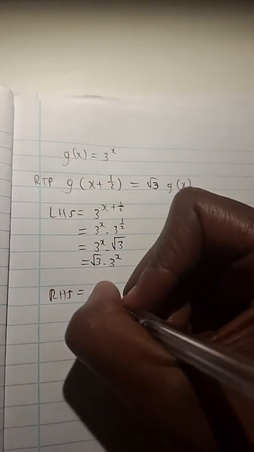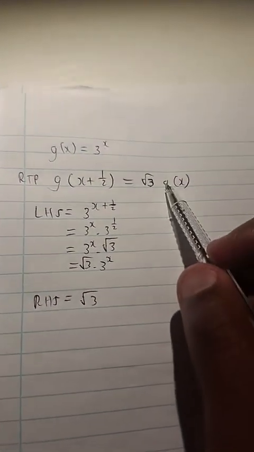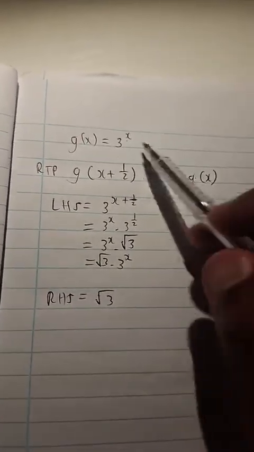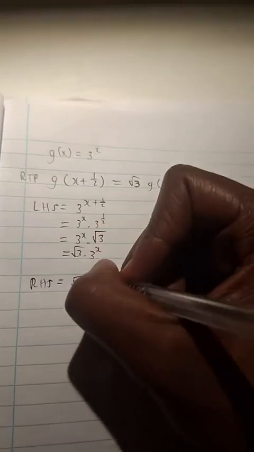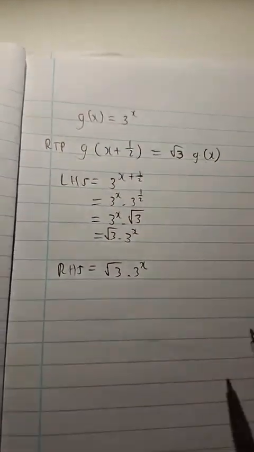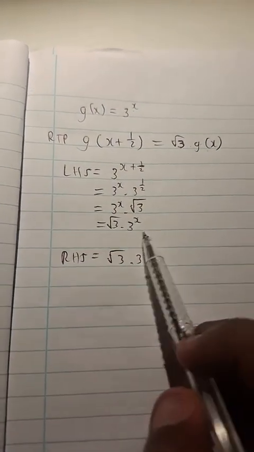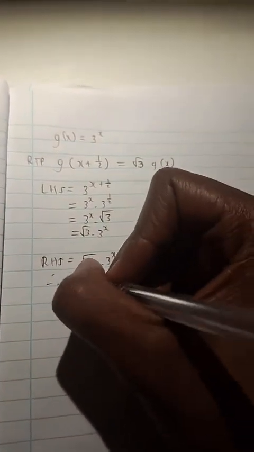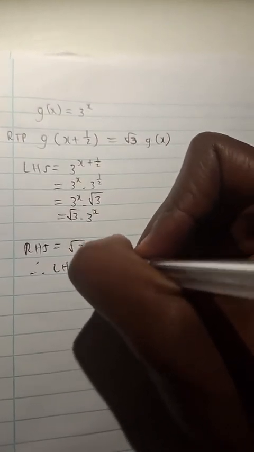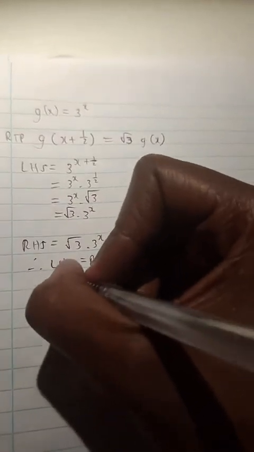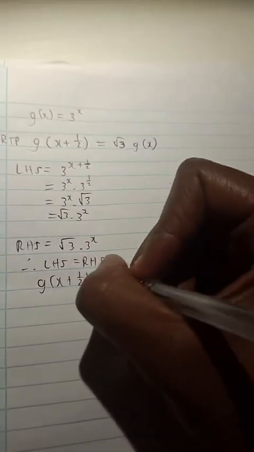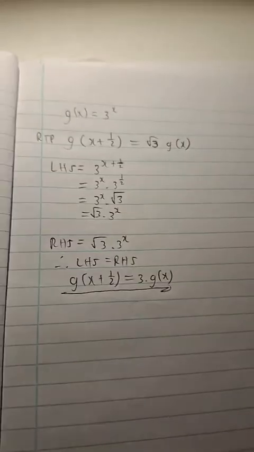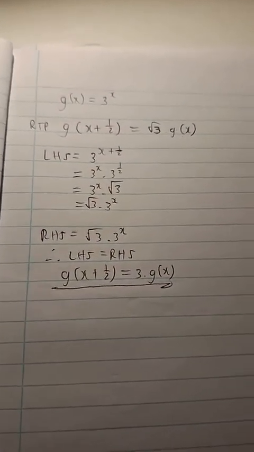Okay, if we go to the right hand side, we know this is the square root of 3. Now it's multiplied with g of x, so in the place of g of x, we are going to write 3 to the power x, so it's times 3 to the power x. Can't you see, guys, that our left hand side is that, our right hand side is that? I think we are done. Left hand side is equal to right hand side. So in other words, g of x plus half is really equal to the square root of 3 times g of x. Done and dusted. What more do they want from us?